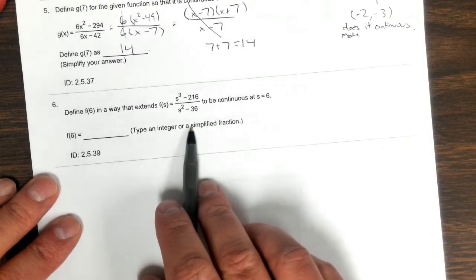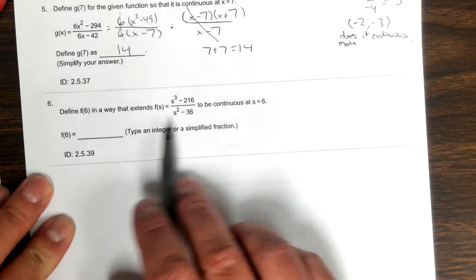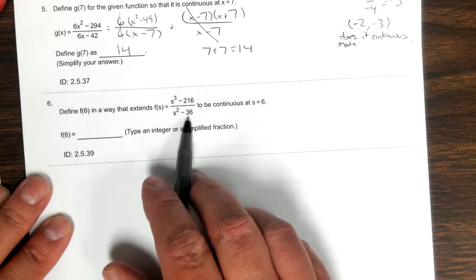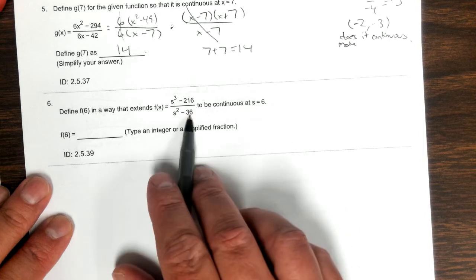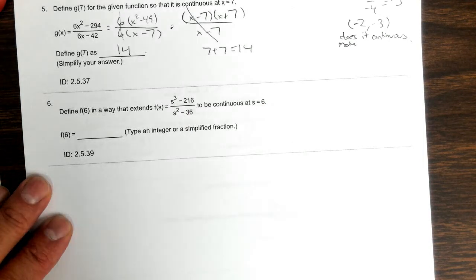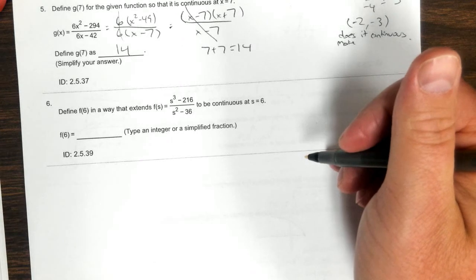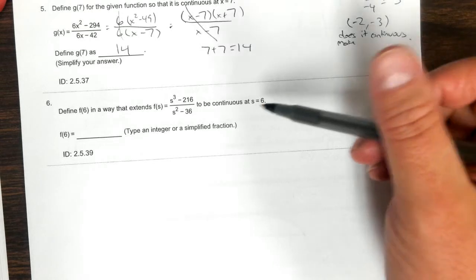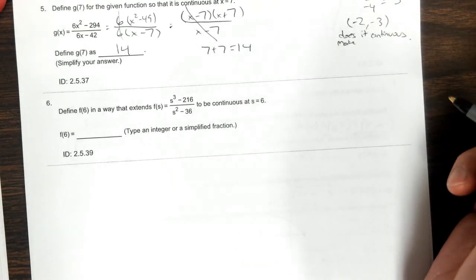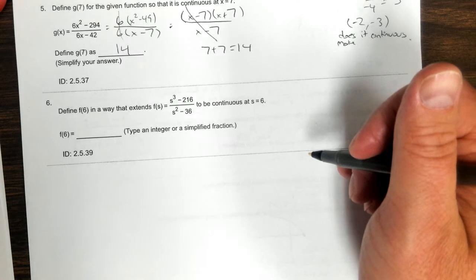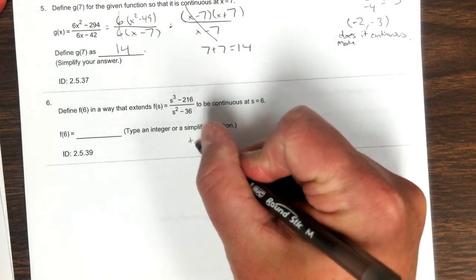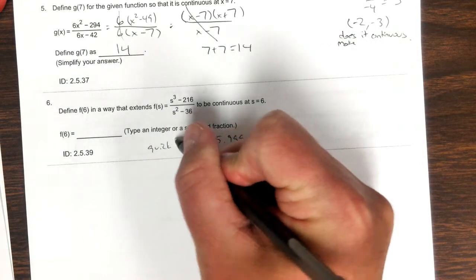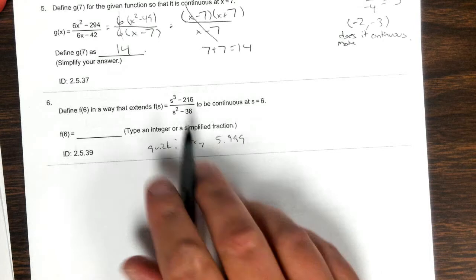Now the next one says define f of 6 in a way that extends for it to be continuous. So I know this says 6 squared is 36. So I know that we could probably factor, but now that I think of it, a really quick way for this one would be try 5.999. This would be a quick method. Try 5.999 and see what happens.